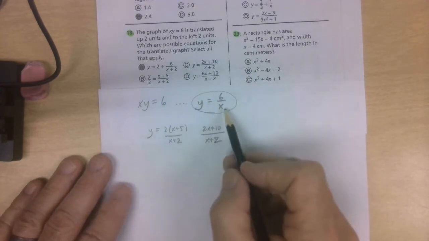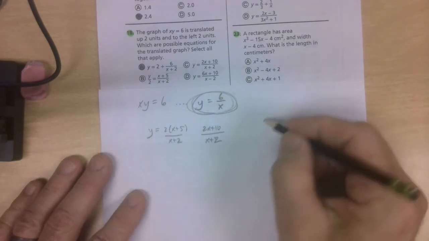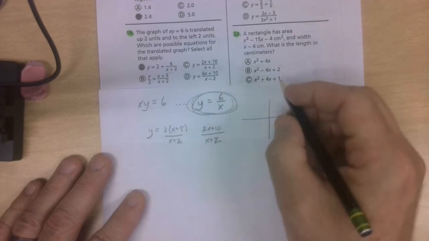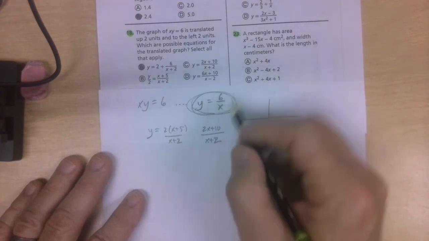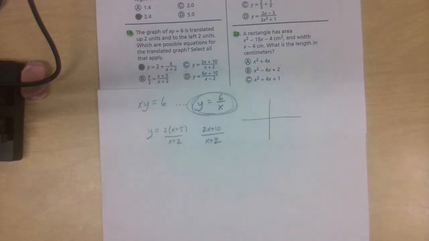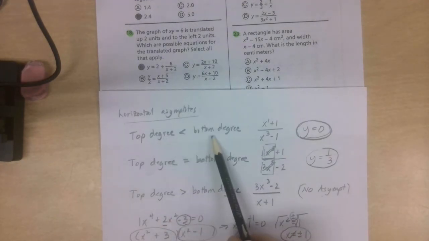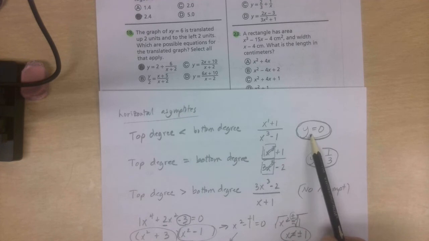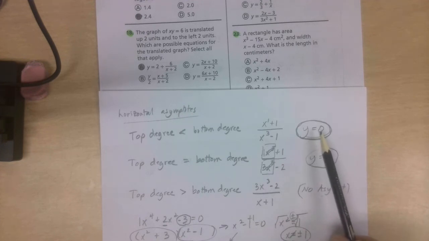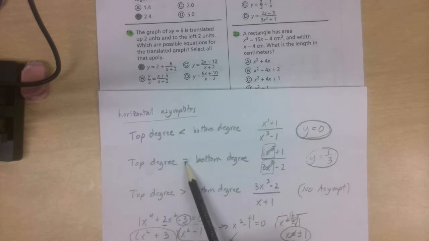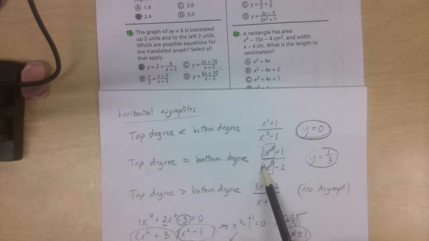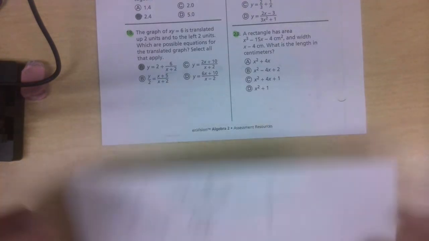Now, if we look at this one, we would know that this has a lower degree. Let me get out this sheet. So right here, if the top degree is less than the bottom degree, our horizontal asymptote is y equals 0. And if the top degree equals the bottom degree, then we take the coefficients of the higher degree terms to figure out the asymptote. We're going to use this now for this particular problem.